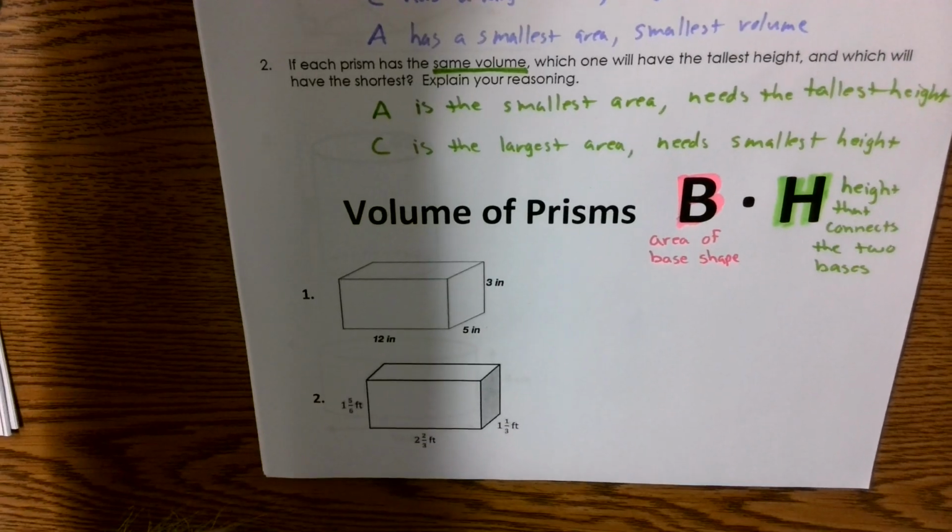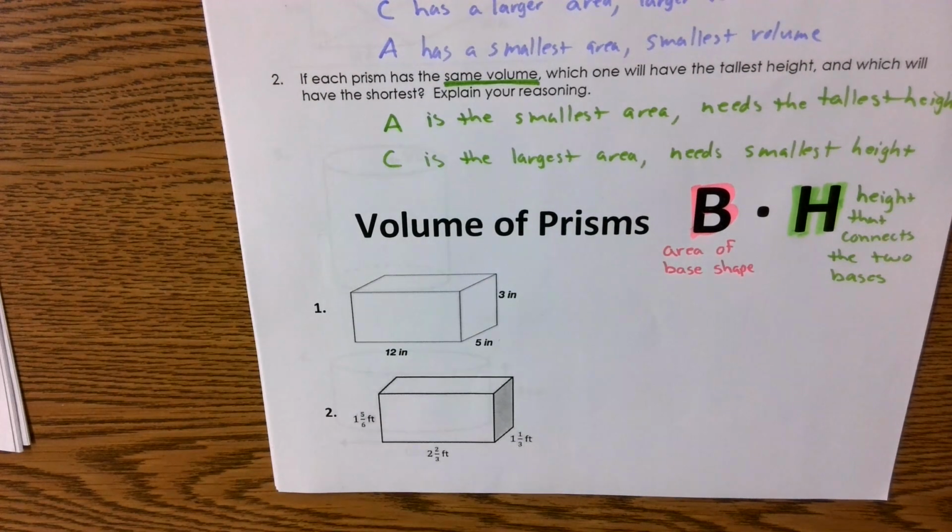Okay, so when we're looking at a rectangular prism, it doesn't really matter which rectangle we choose to be our base. But a lot of people tend to like to focus on height as it's going up and down. I don't want you to get too used to that though, because who knows how tall they are?